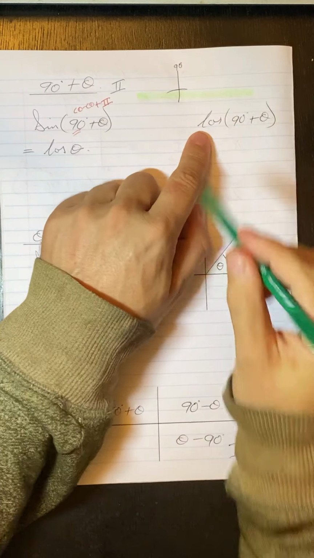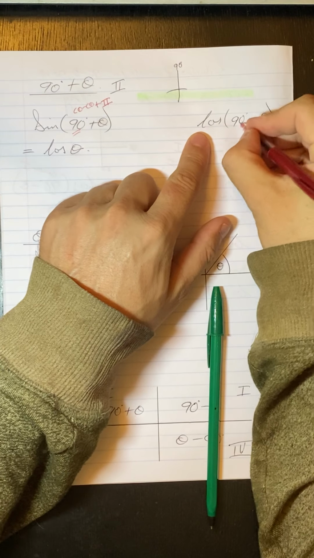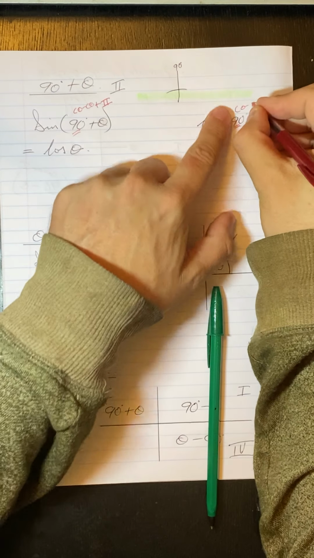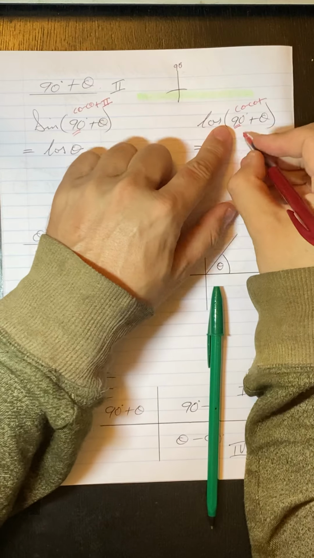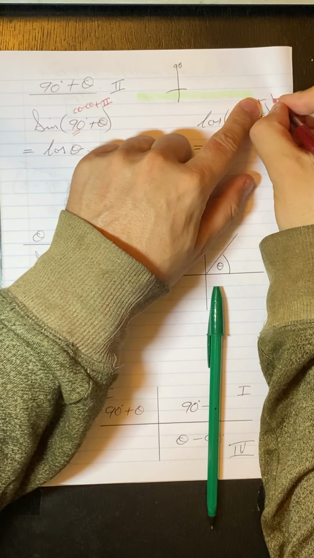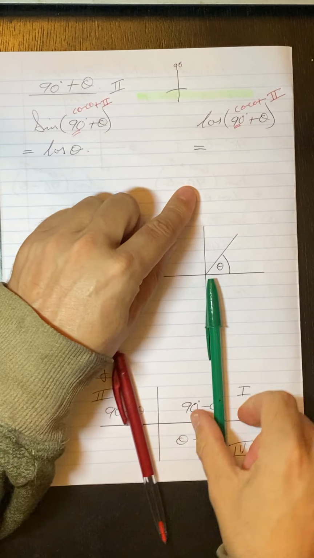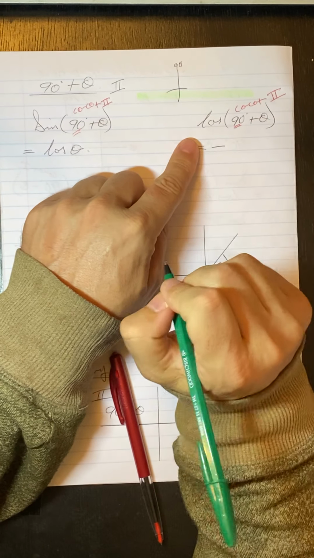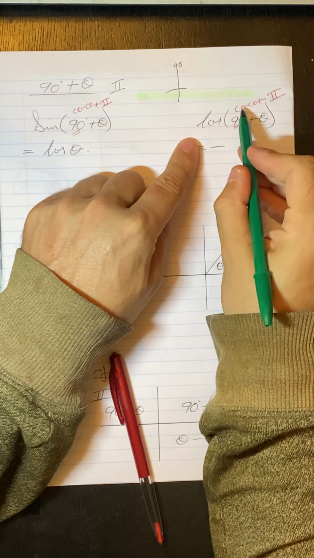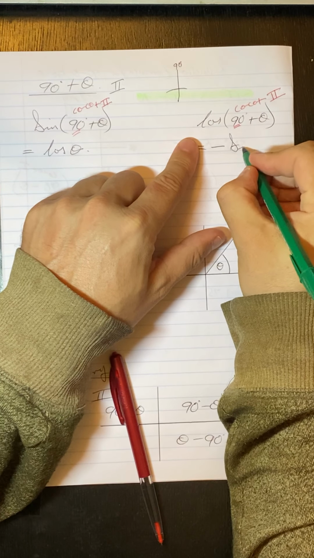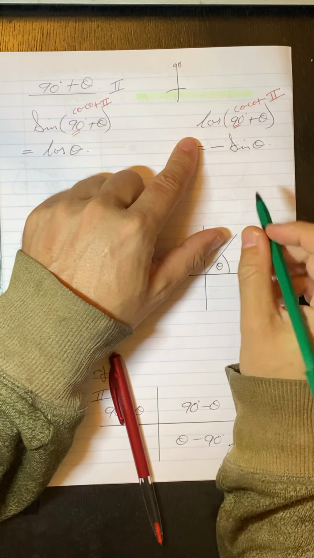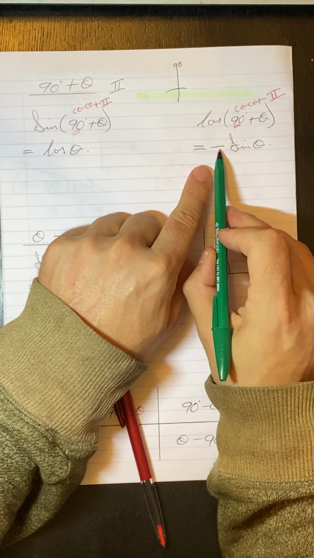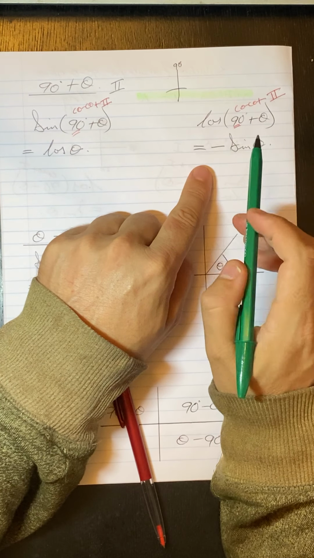Let's have a look here. 90 is coco, plus 90 plus is in the second. Cos in the second is negative, but it changes to sine theta. So just be careful with that, grade 11s, that this becomes a negative.